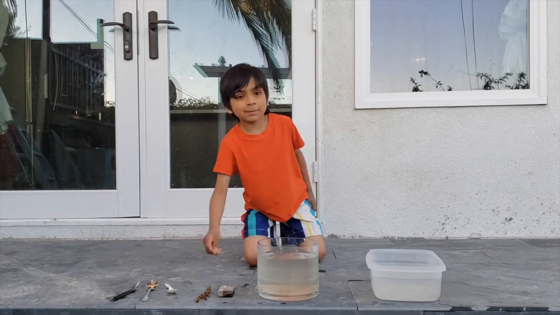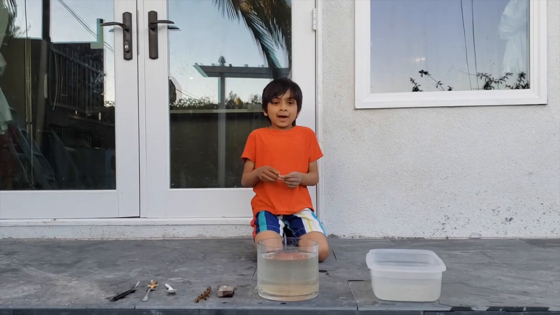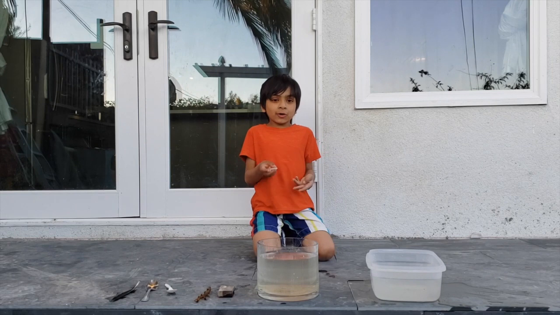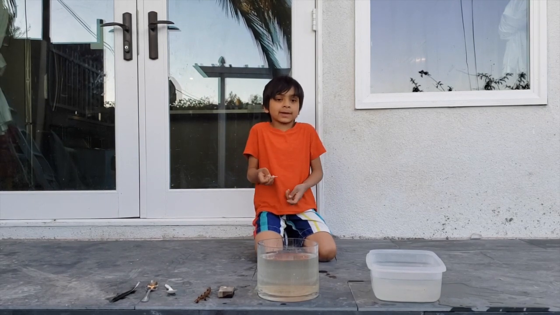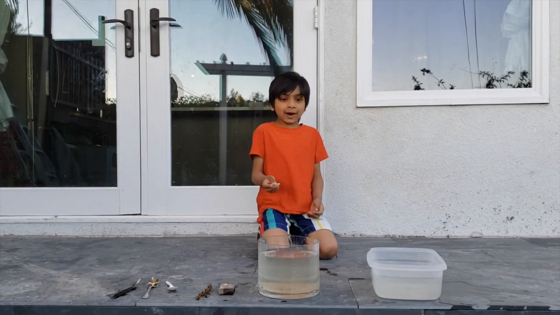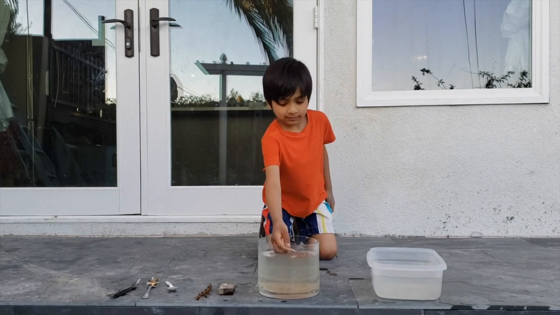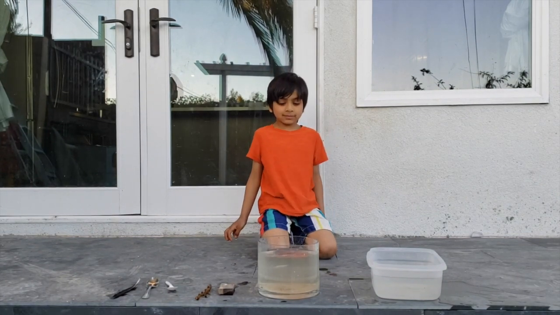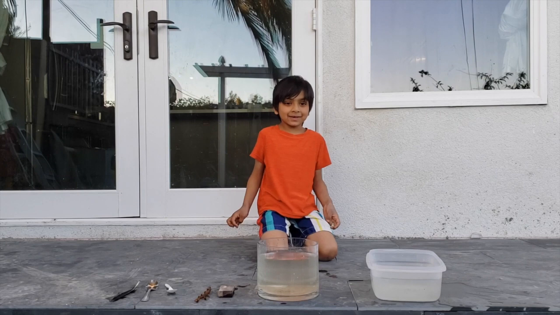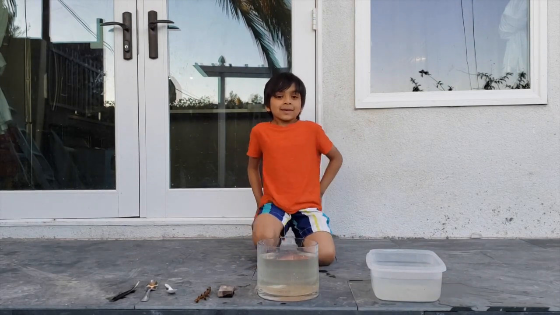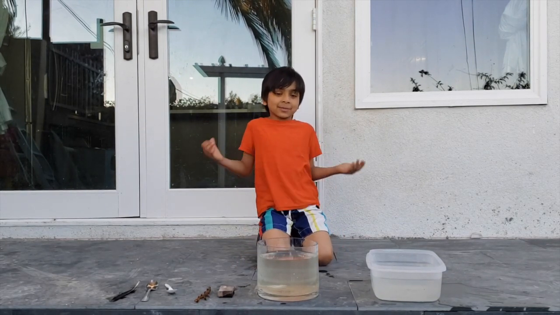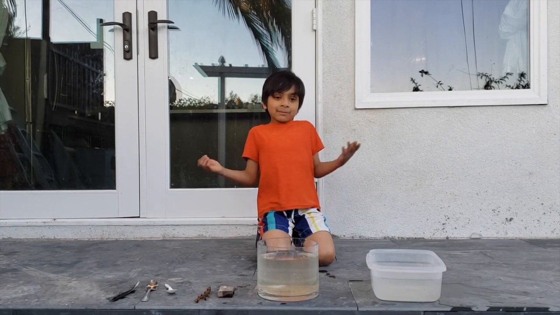Let's try this plastic piece. I'm sure that this would float because it's made out of plastic like the plastic spoon. Let's try it out. Wait for it to sink. It sinks. Looks like material doesn't matter either. Then what matters?